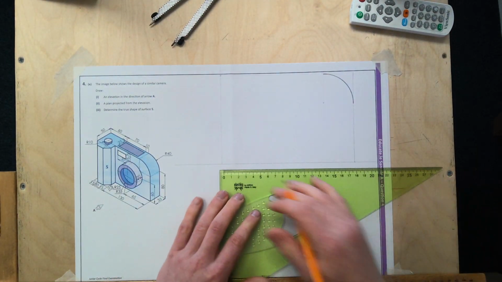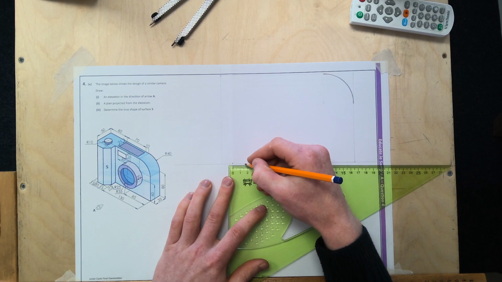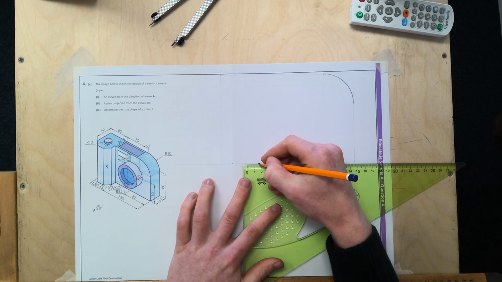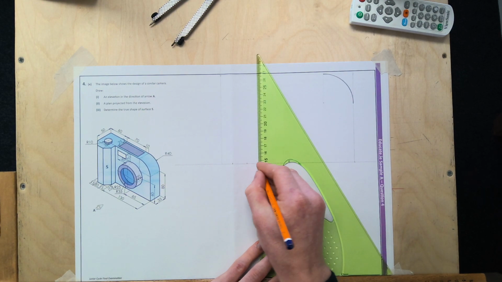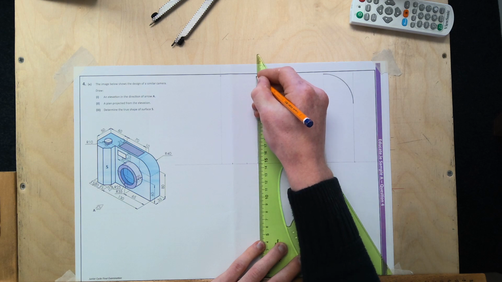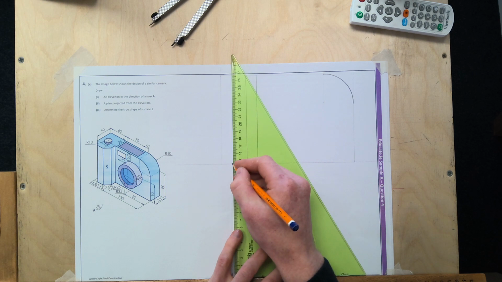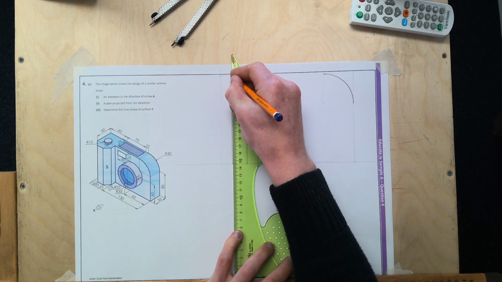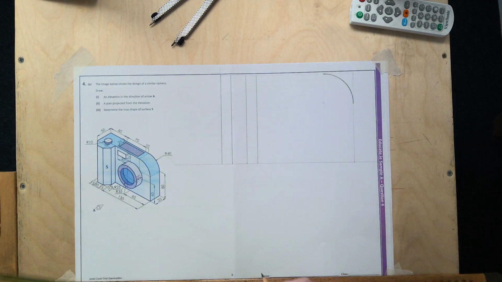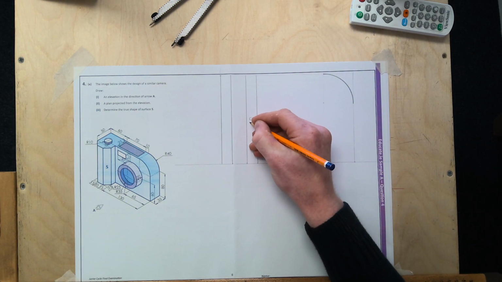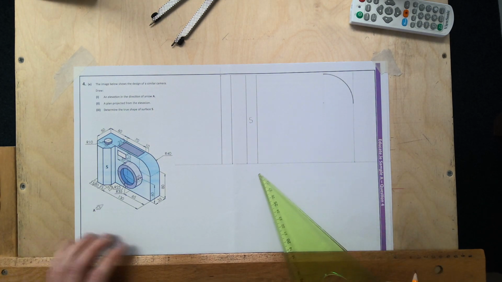Now there's a series of steps over here, so it's 15, 20, 15. Okay, and I'm going to write surface S there just because I need that later on for my true shape. So that's my surface S there. And you can cross there.